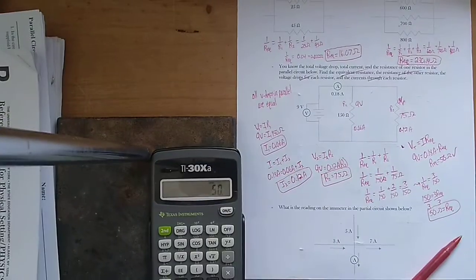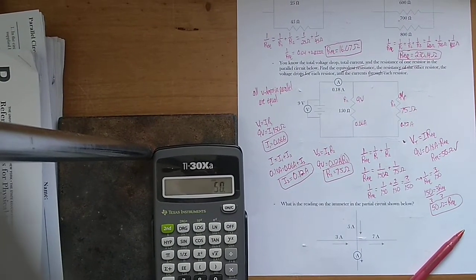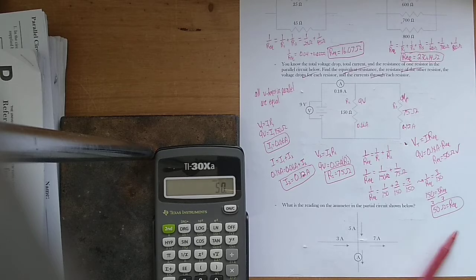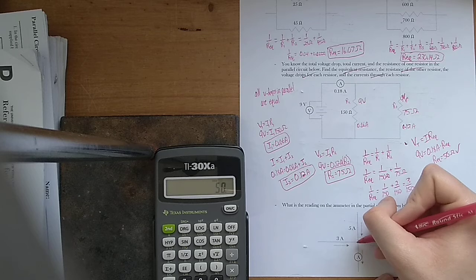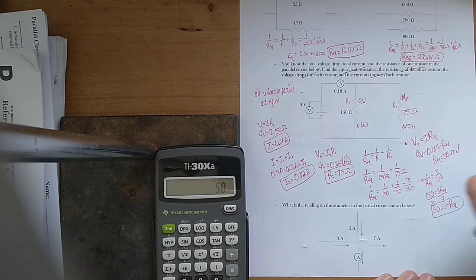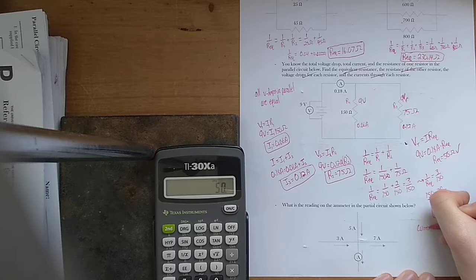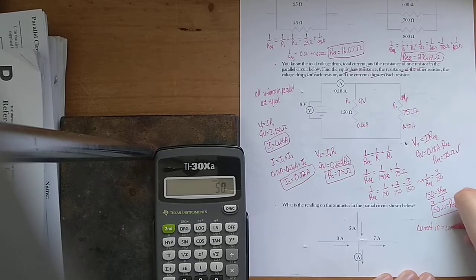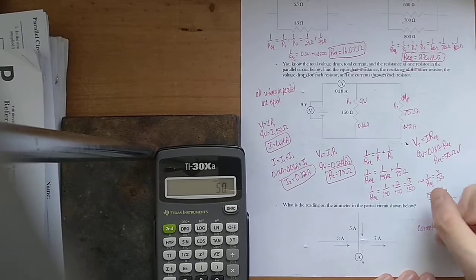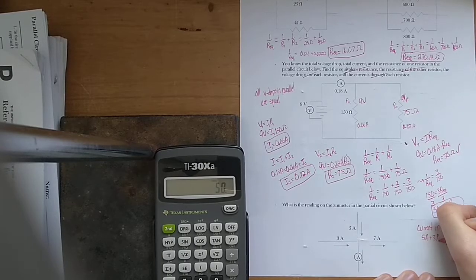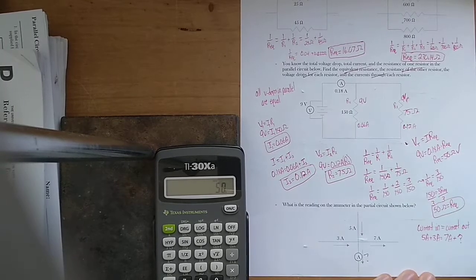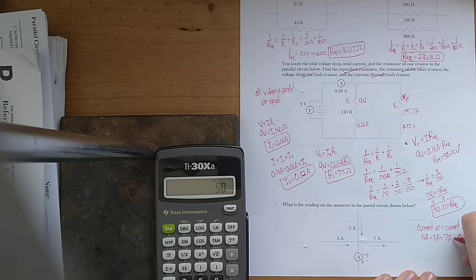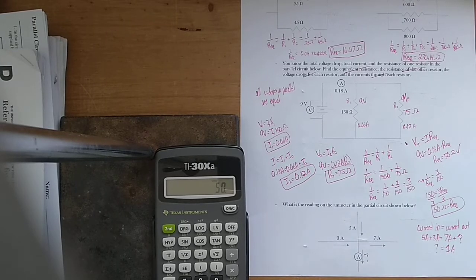We've got one more question to look at. We've already looked at one just like it, but we'll look at another one. What is the reading on the ammeter in the partial circuit shown below? We have a current of 5 amps flowing in, 3 amps flowing in, 7 amps flowing out, and an unknown flowing out. We know that current in must equal current out. If we have 5 amps plus 3 amps flowing in and 7 amps flowing out plus a question mark, 8 equals 7 plus question mark, well, the question mark must be 1 amp.